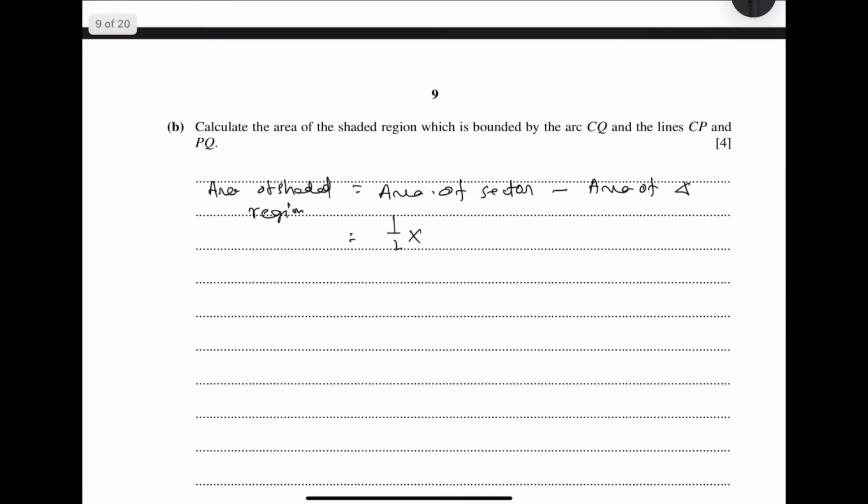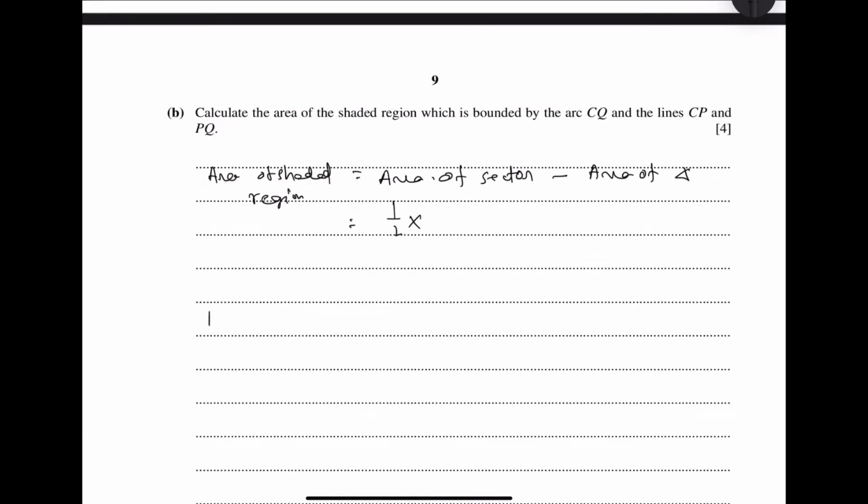The area of the sector is half r squared theta. Here r equals root over 9 squared plus 3 squared, 81 plus 9, that is root over 90. So half r squared theta, 90 squared.